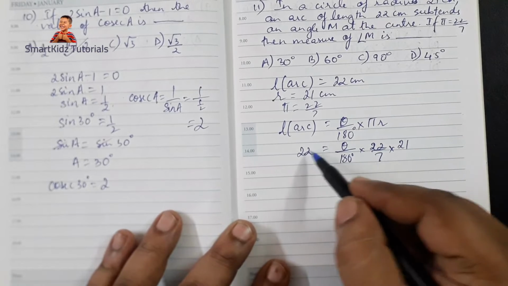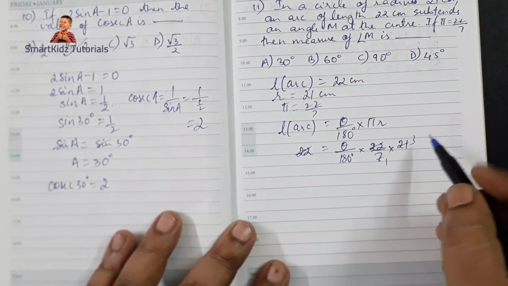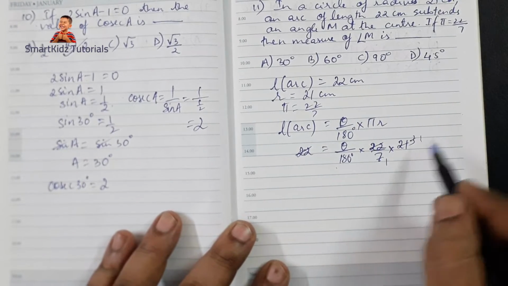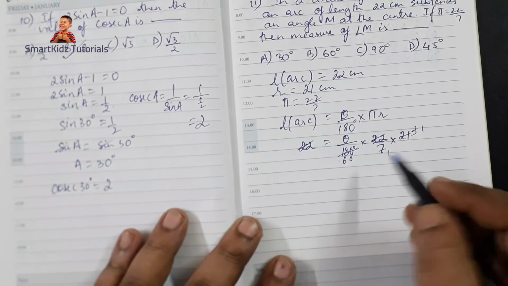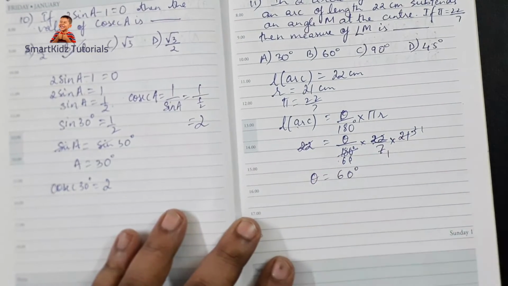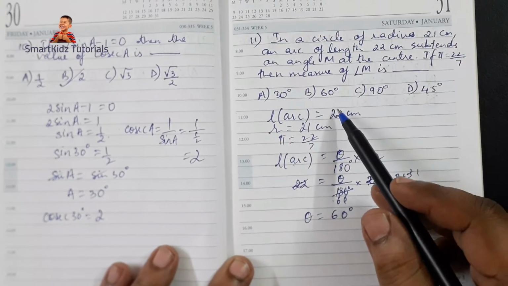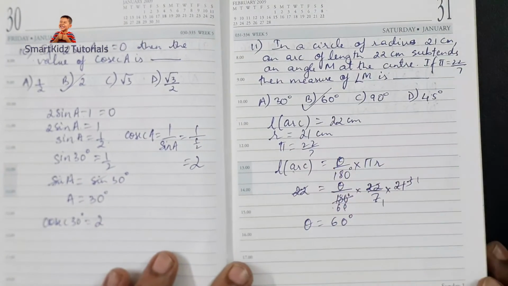So this 22 and this 22 will cancel. 7 ones are 7, 7 3s are 21. This 3 ones are 3, 3 6s are 18, 0. If we take the 60 on top, we'll get theta equal to 60 degrees. In other words, angle M should be equal to 60 degrees. Correct choice is B.